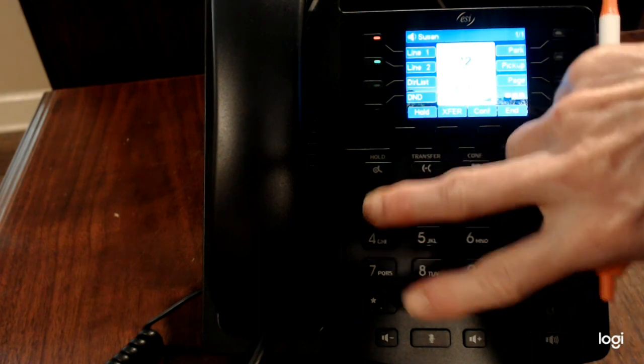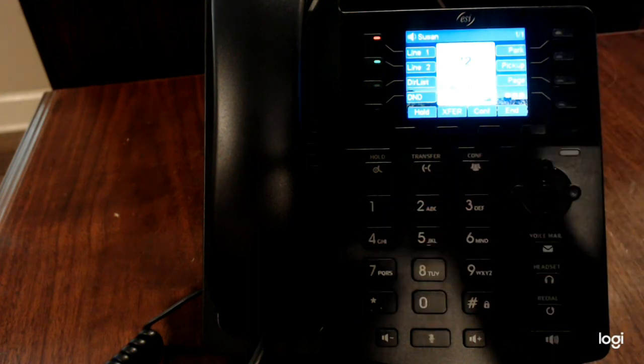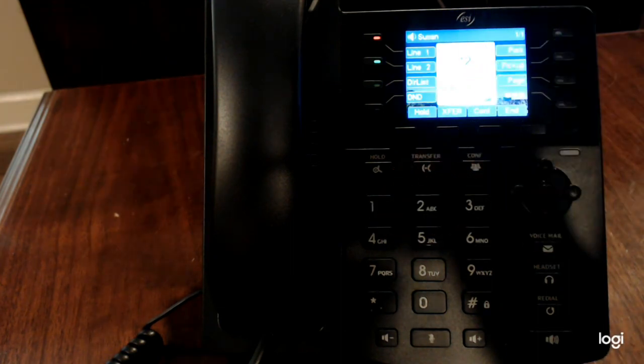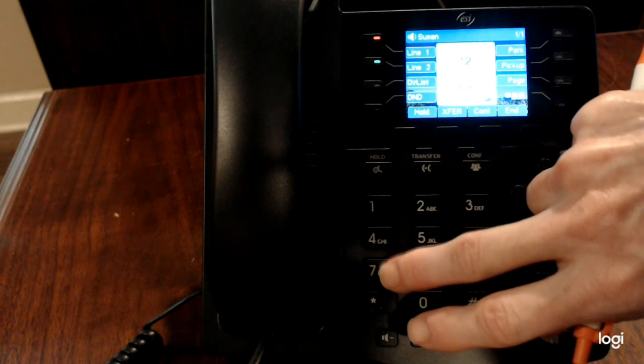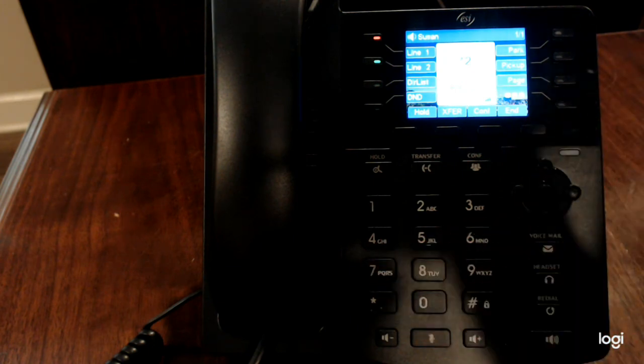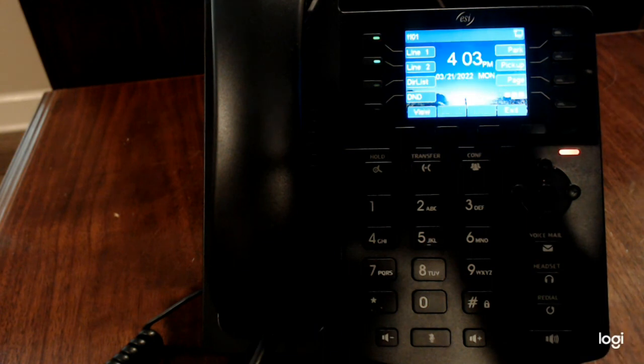Put your password, and it tells you how many new messages you have. Press 1 to listen to your messages. And then after the messages are played, you can hear the options of what to do with them, but the most important thing is number 7 is delete. So that's how to clear off your messages there.